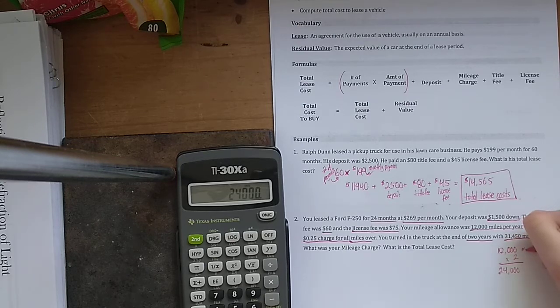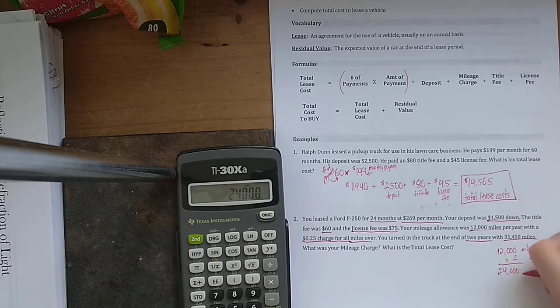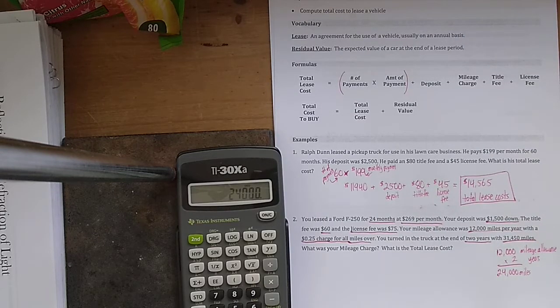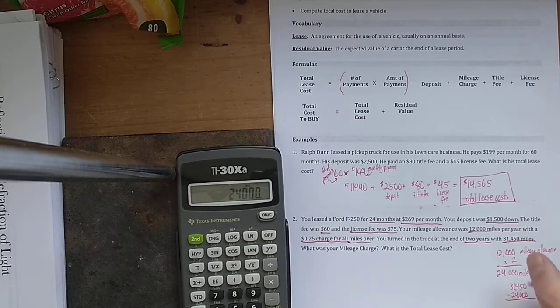Mileage allowance times years, and then you get 24,000 miles. That's the maximum you could have driven in 2 years without incurring a fee. However, you drove it for 31,450 miles. So how many miles over the limit are you? The limit's 24,000. You drove it for 31,450.